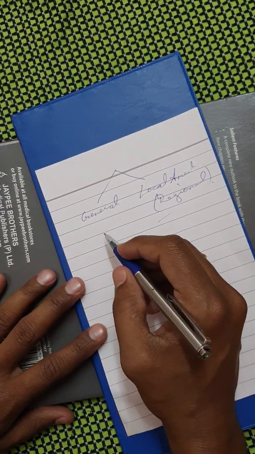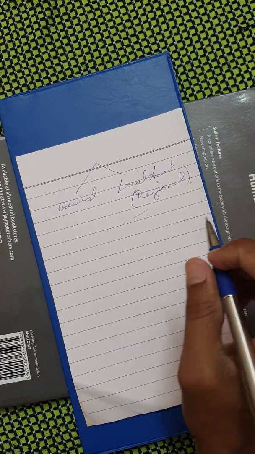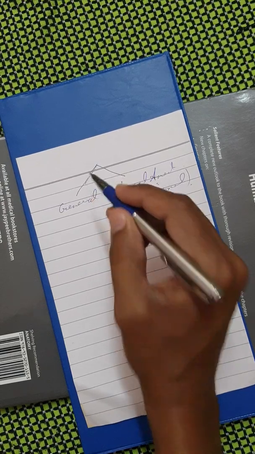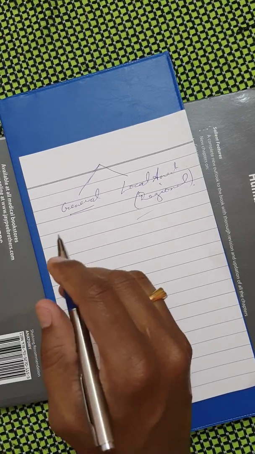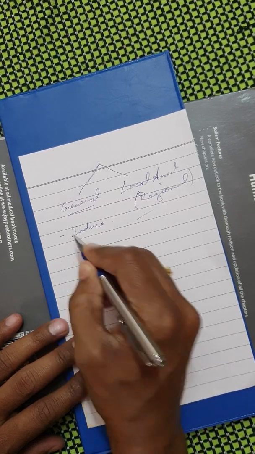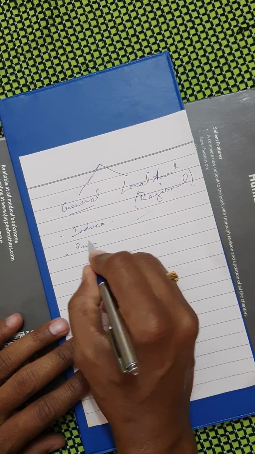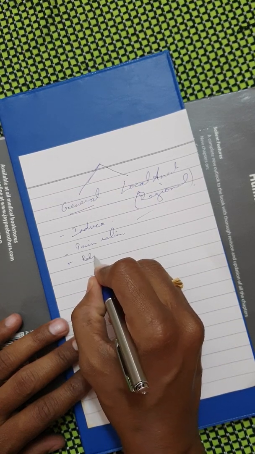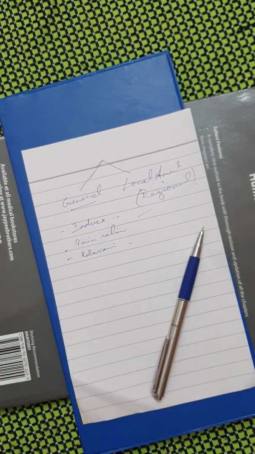Now, going into general anesthesia, you would have heard or read about it. So what do we do in general anesthesia? There are three important aspects. We have to induce the patient, then give him some pain relief, and the third is relaxation for the surgeon to operate. So these three aspects have to be covered.